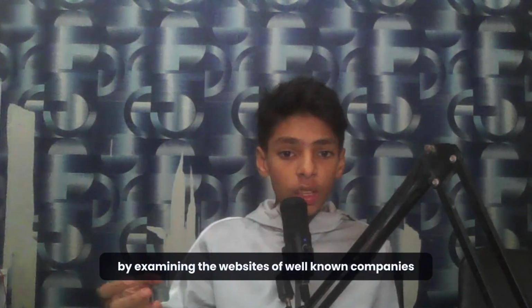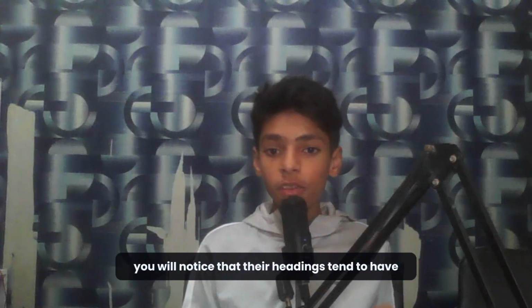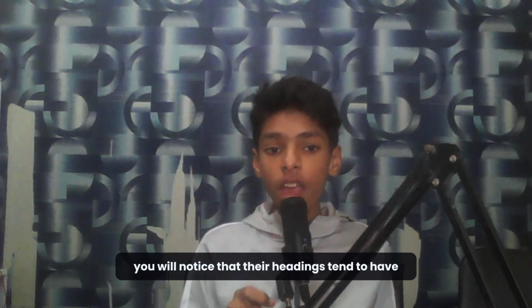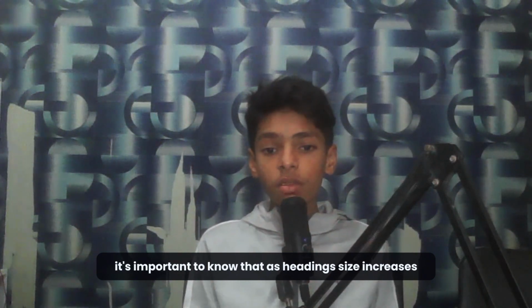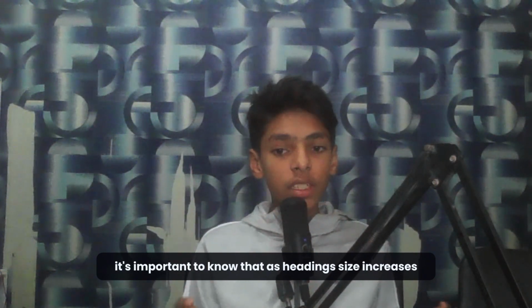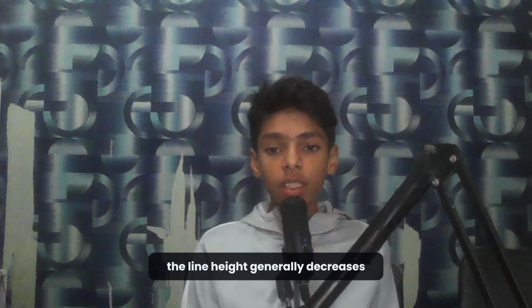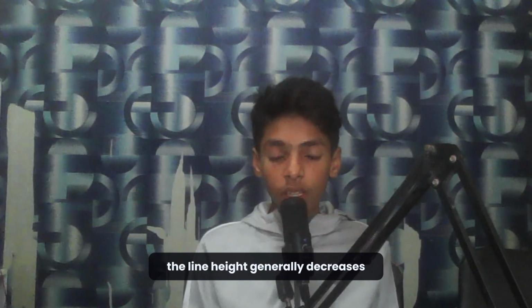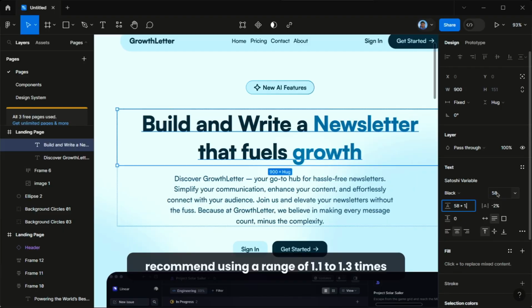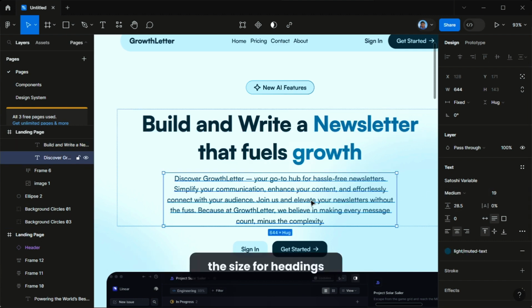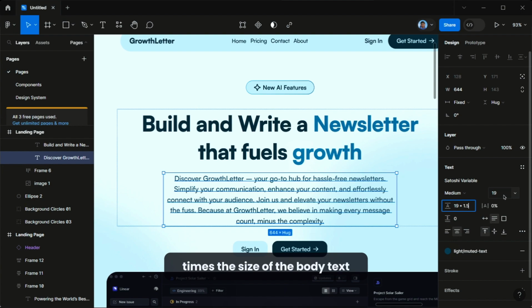By examining the websites of well-known companies, you will notice that their headings tend to have similar line heights. It's important to note that as heading size increases, the line height generally decreases. To enhance your designs with line height, I recommend using a range of 1.1 to 1.3 times the size for headings and 1.3 to 1.5 times the size of the body text.